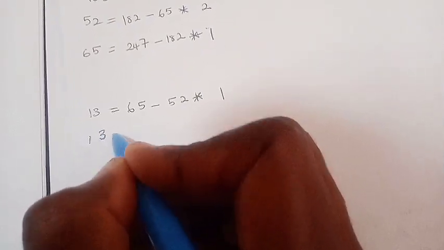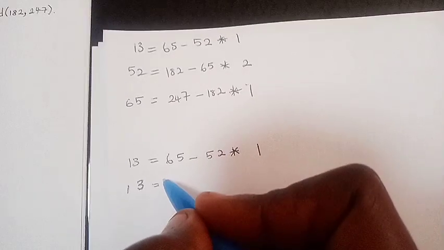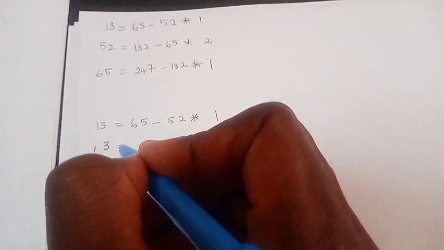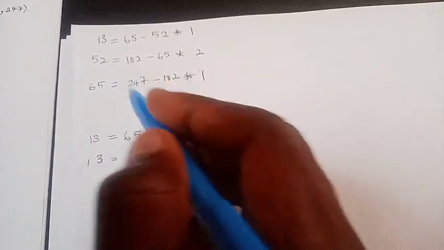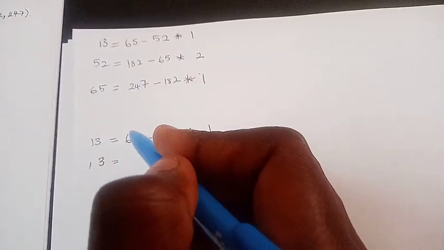I always like to write the whole expression so that I can understand my steps. So 65, I'm going to take this entire expression and substitute it for 65 here.